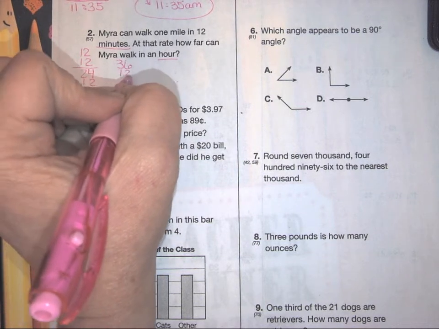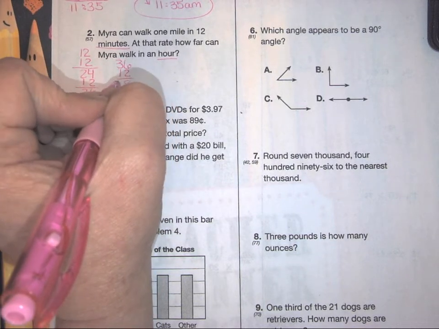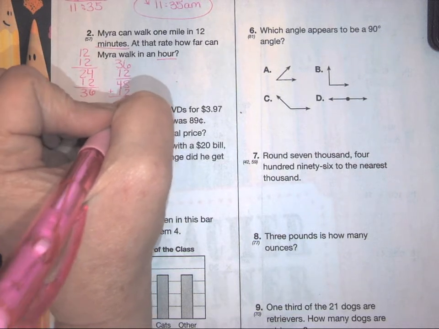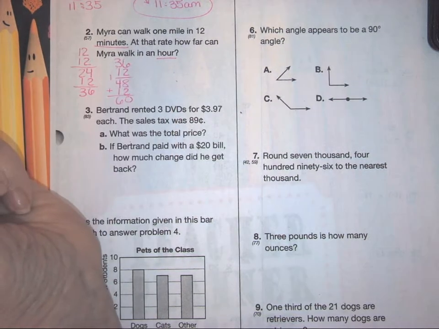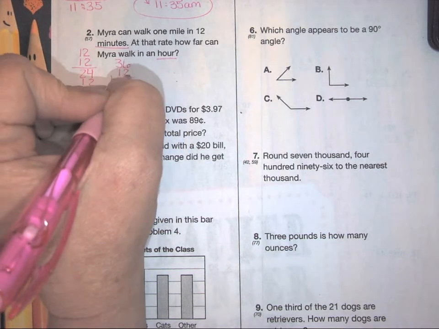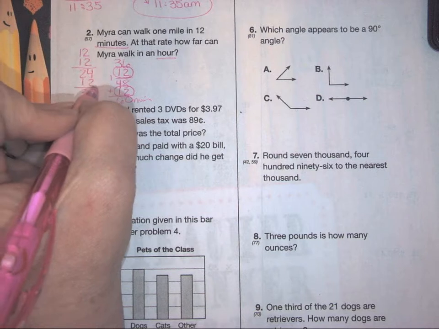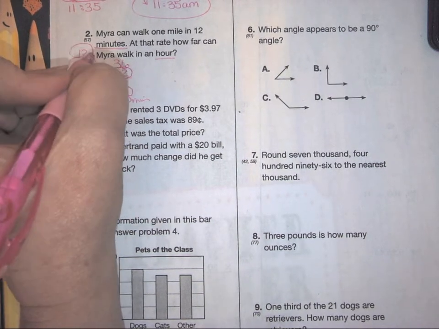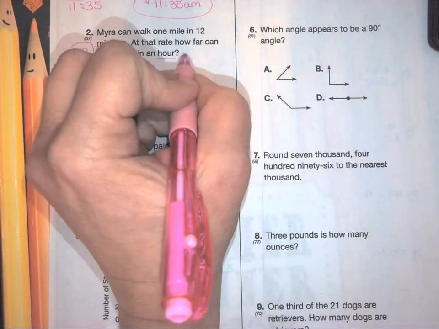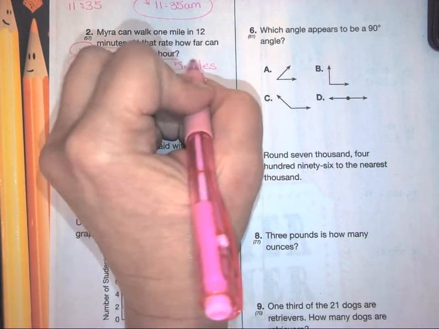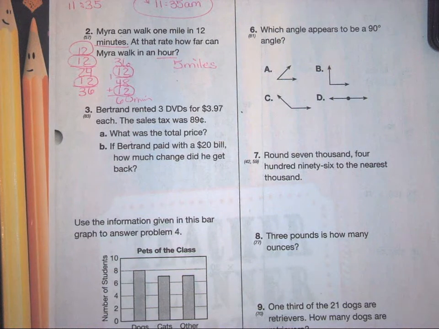I'm just going to show the basic way to get here, and then I'll show you a different way. 12 more. There's my 60. Okay, I'm at 60 minutes. So I have 1 group of 12, 2 groups of 12, 3 groups of 12, 4 groups of 12, 5 groups of 12. So she can walk 5 miles in an hour.